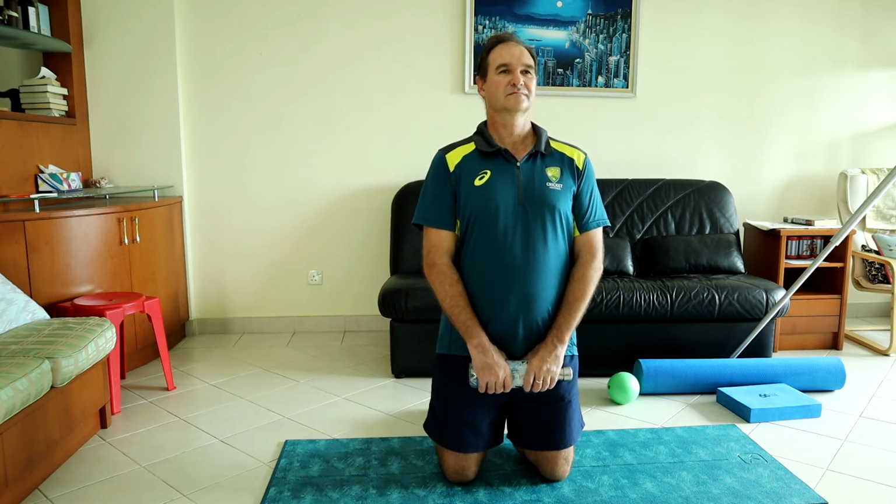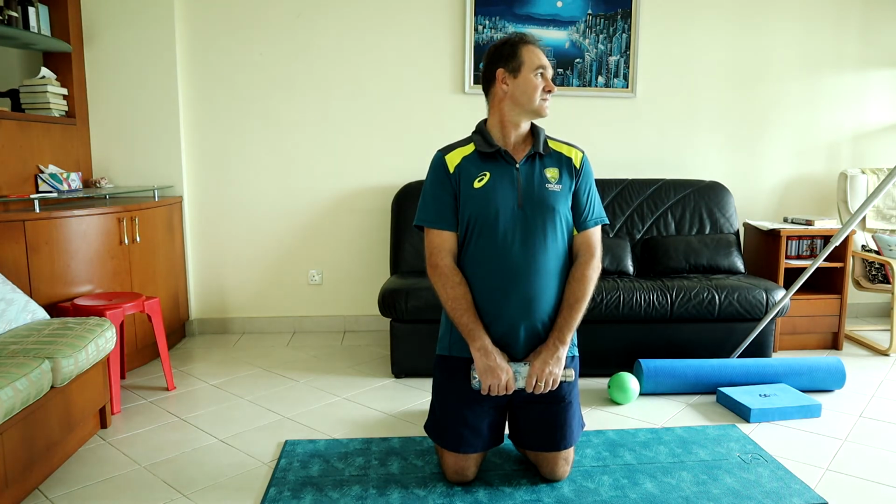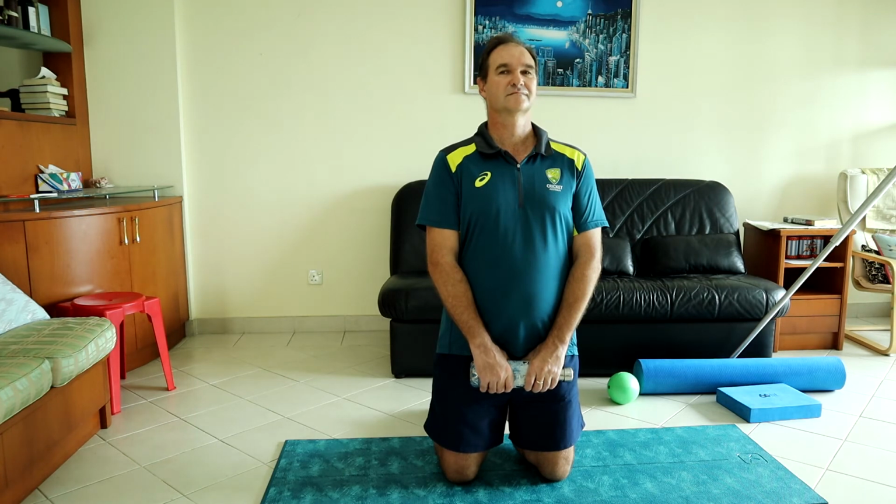Begin by holding a weight in both hands in front of you. This can be a kettlebell, sandbag, drink bottle, or whatever you have available. Be sure to maintain the balanced upright posture and perform a series of turns.